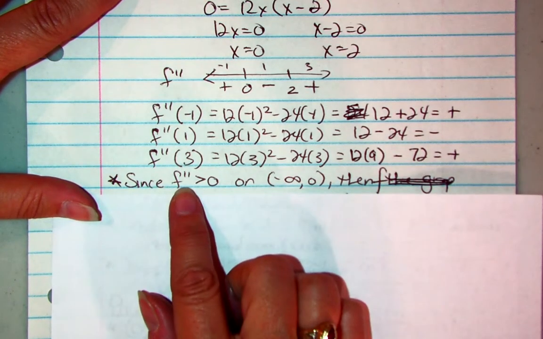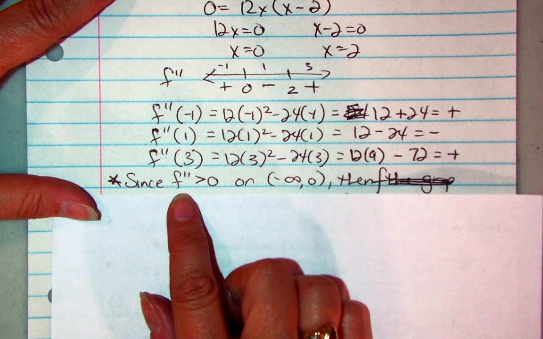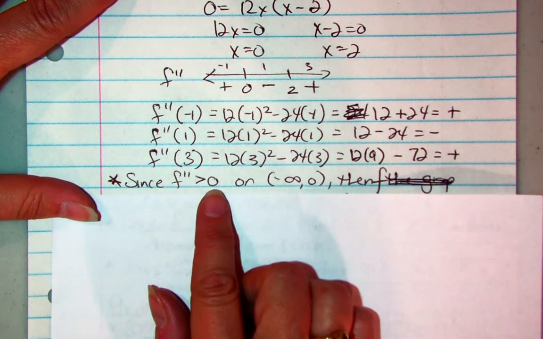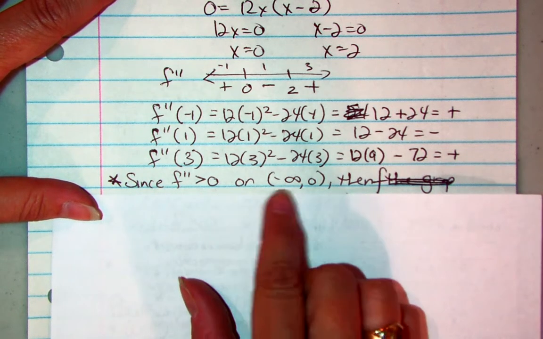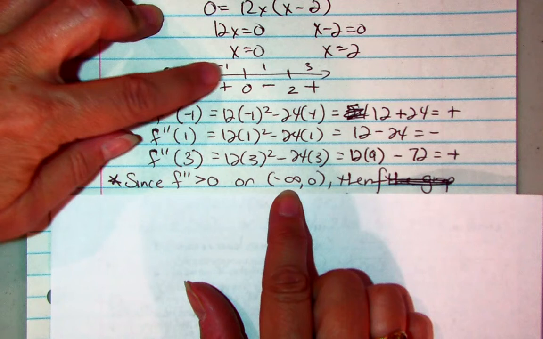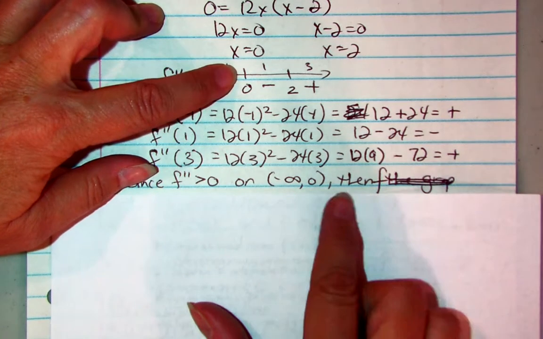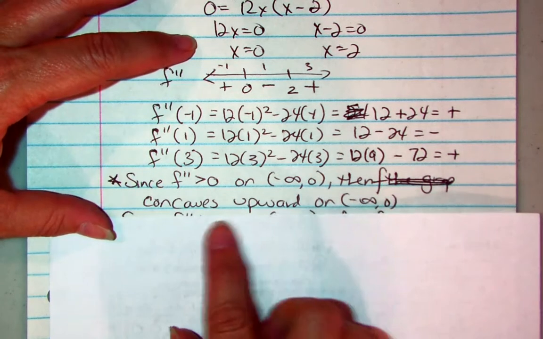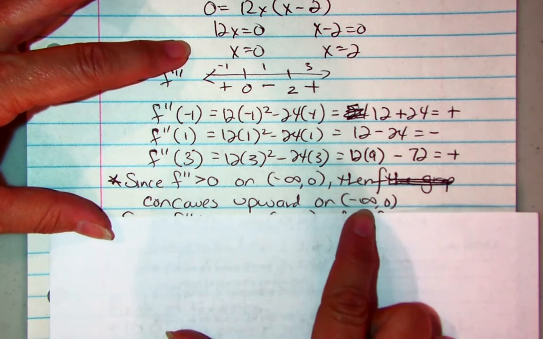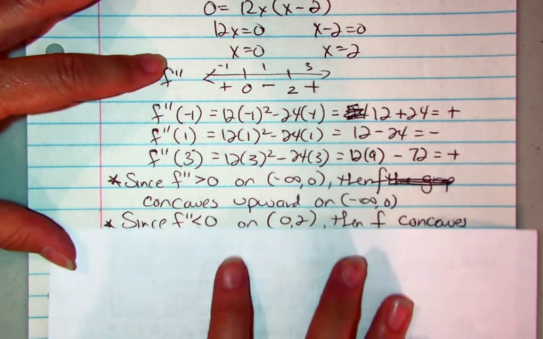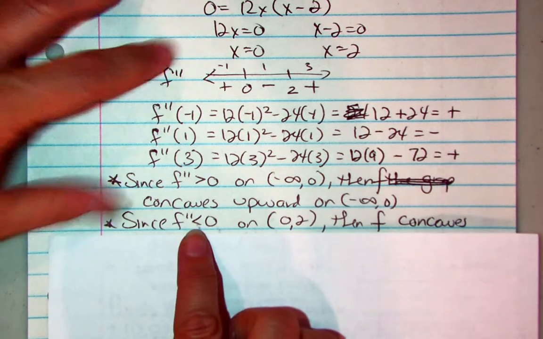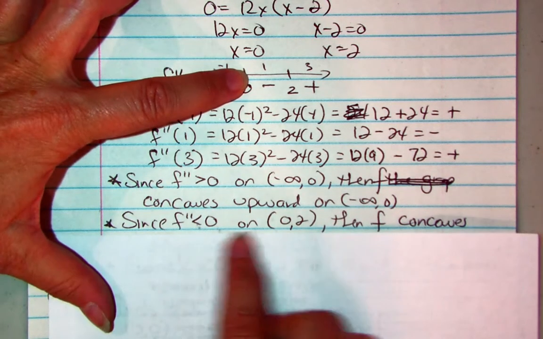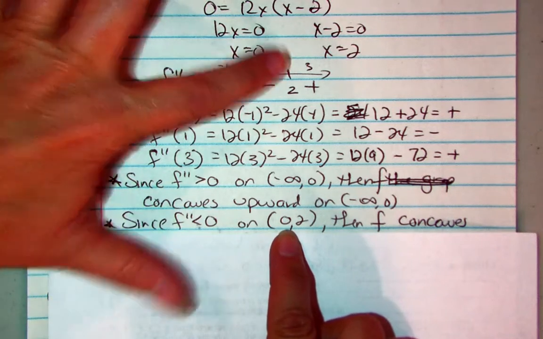So I'm going to discuss concavity first. Since f double prime is greater than 0, where? What interval? Well, right here, from -infinity to 0. Then f concaves upward on that interval. Since f double prime is less than 0 or negative, where? On this interval from 0 to 2.